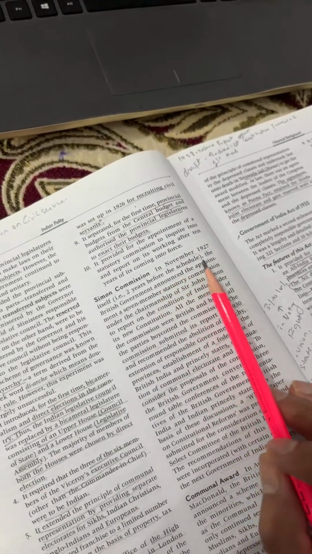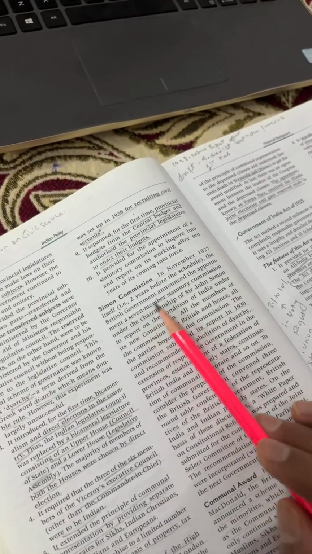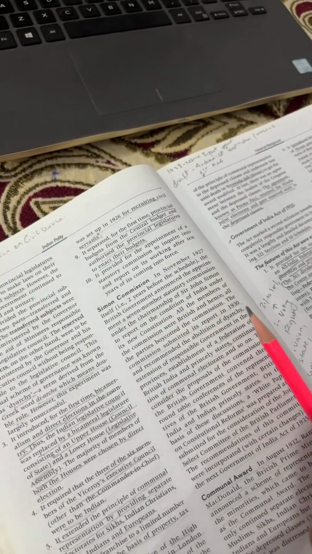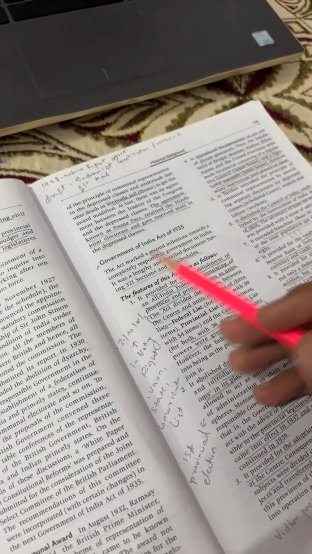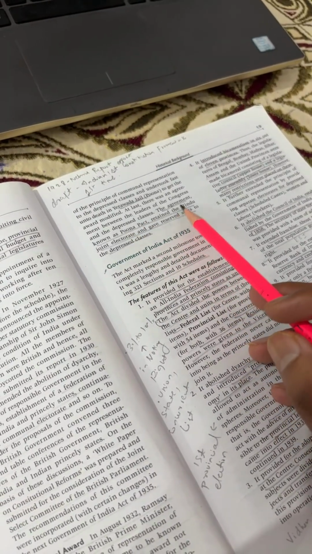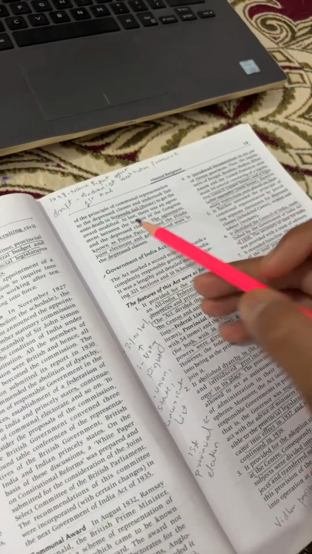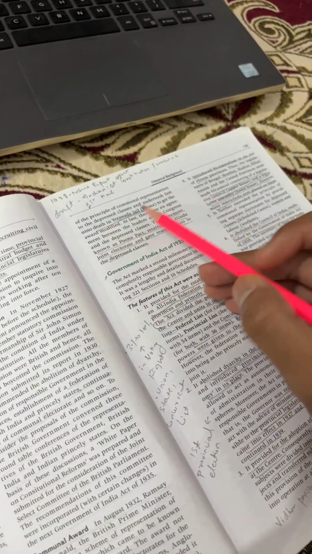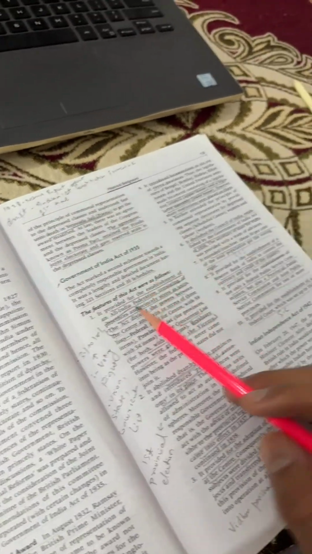Simon Commission in November 1927. The British government announced the appointment of a 7-member Simon Commission. The agreement known as the Poona Pact retained the Hindu joint electorate and gave reserved seats to the depressed classes. Poona, Yerwada Jail, Nehru Report.